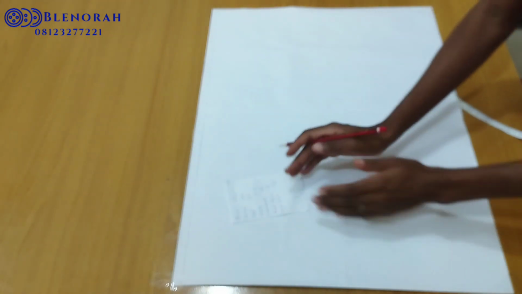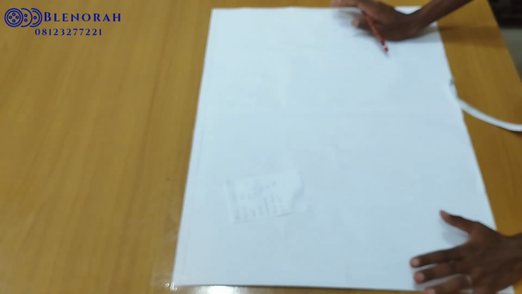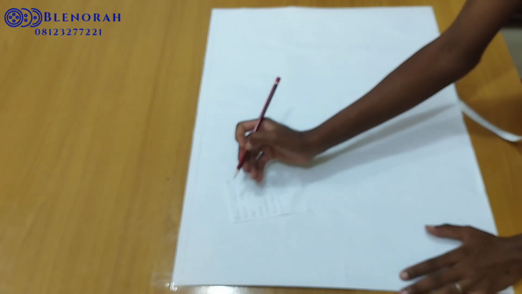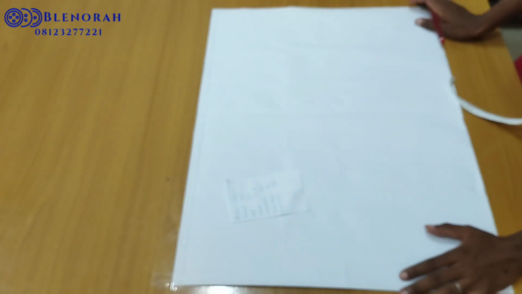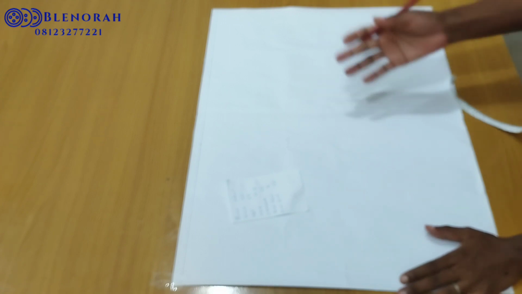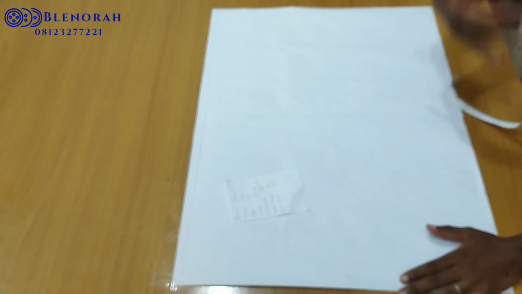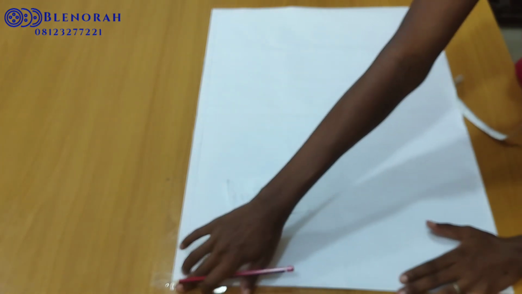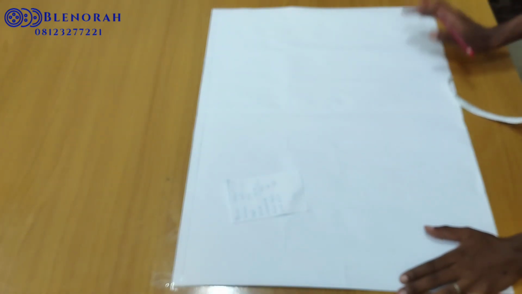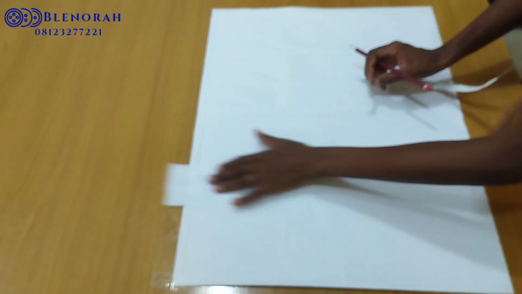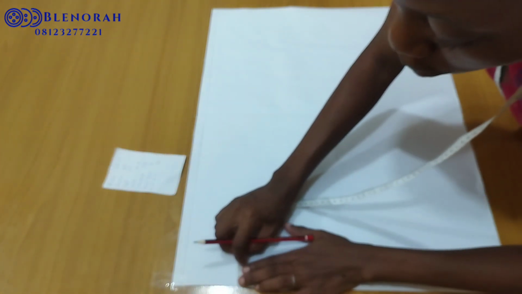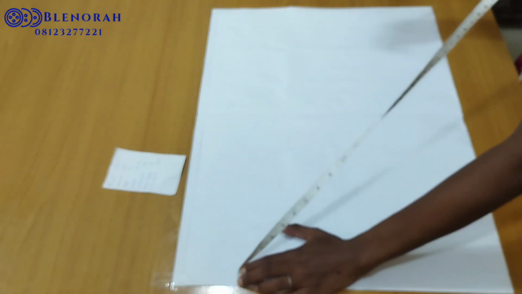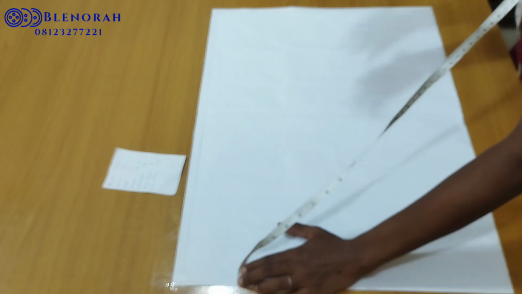For the 36, we won't use 36 directly. What we'll do is divide your bust by 2. 36 divided by 2 is 18. Then you add 2 inches. So 18 plus 2 is 20.